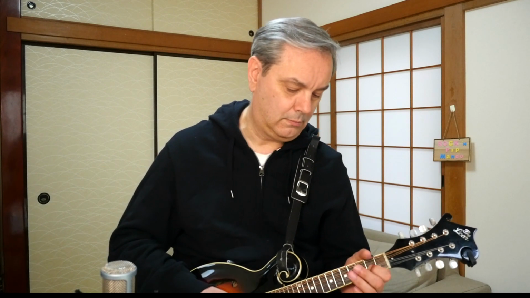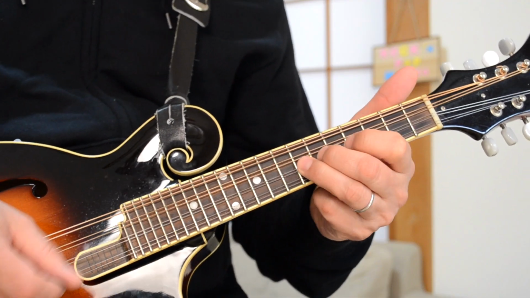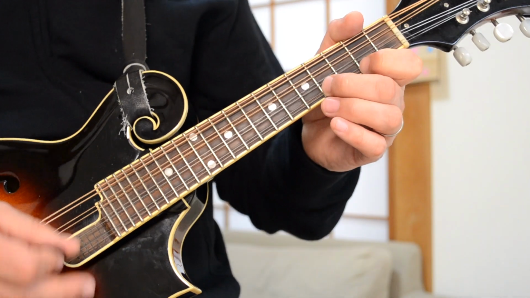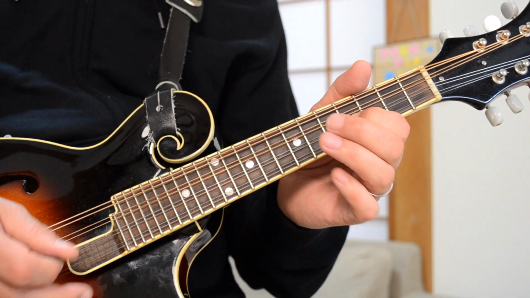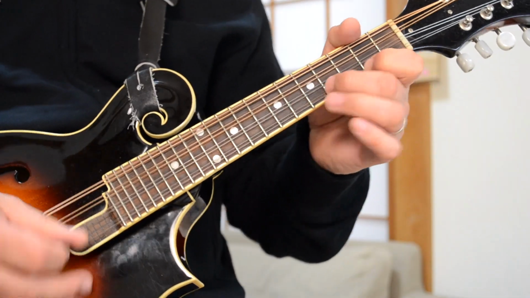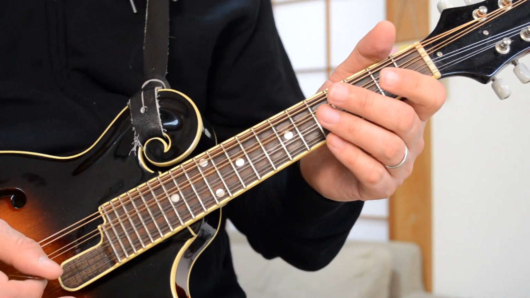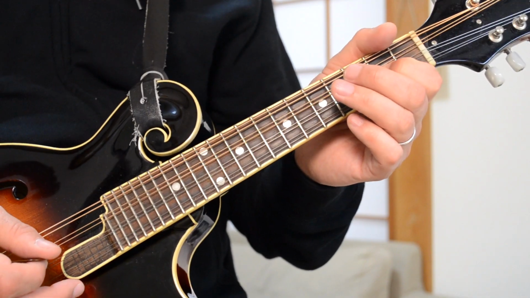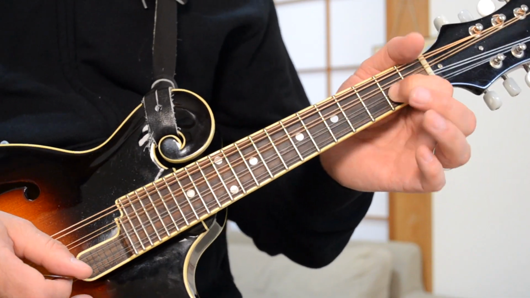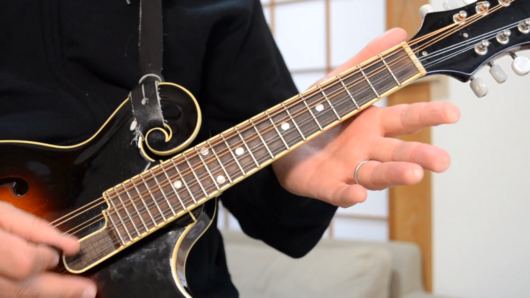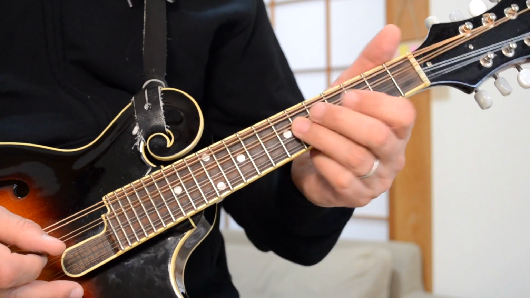So let's see what we have so far with the solo. And again. And now you go to this part. After you do that part twice, then you go, which is 2nd on the A, 2nd fret, and then open A, and then that 6th fret there again.